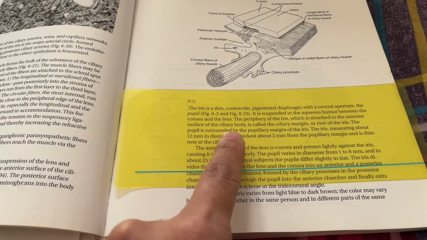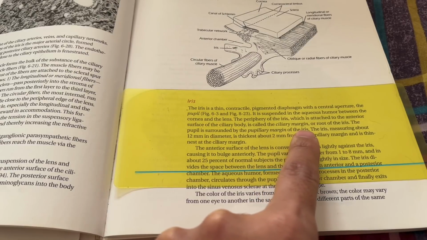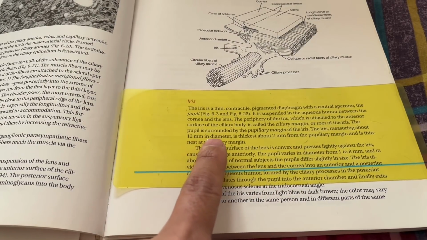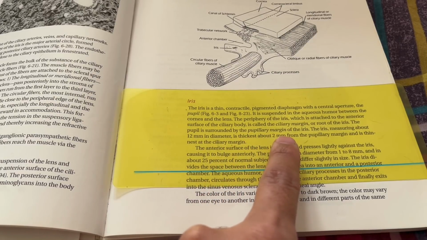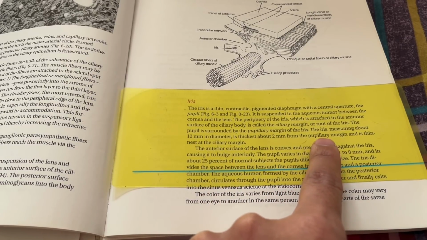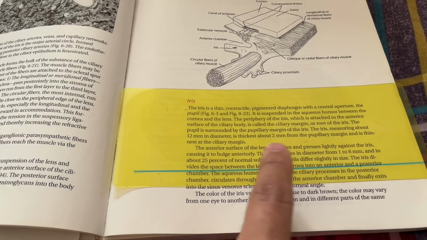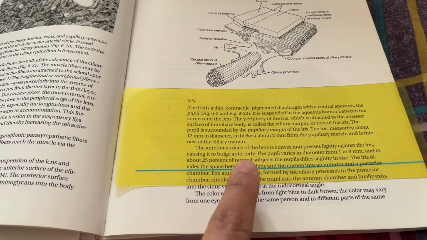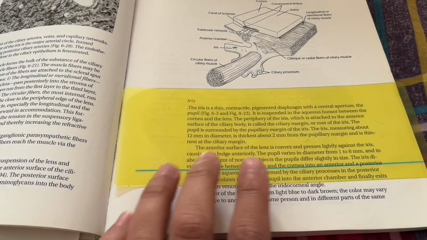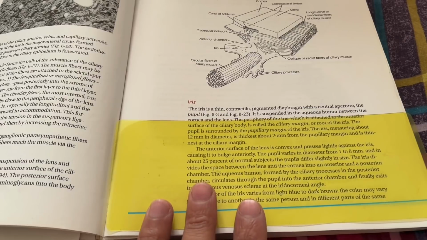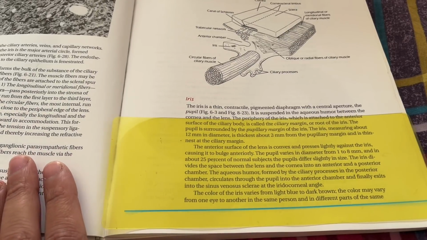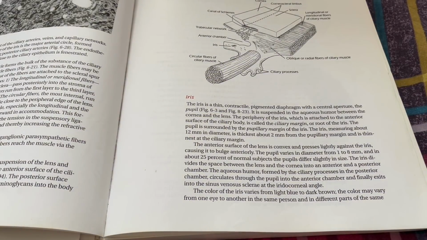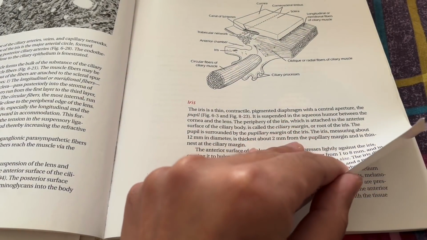The pupil is surrounded by the pupillary margin of the iris. The iris, measuring about 12 millimeters in diameter, is thickest about 2 millimeters from the pupillary margin and is thinnest at the ciliary margin. Okay, we just have a little bit more information there if you want to have a little read. But we're going to flip the page. Have a look at what we've got next.